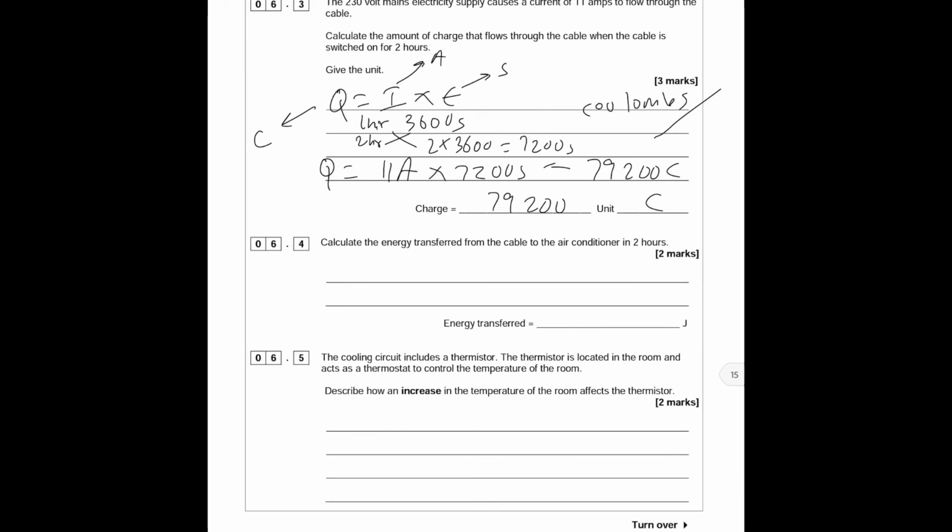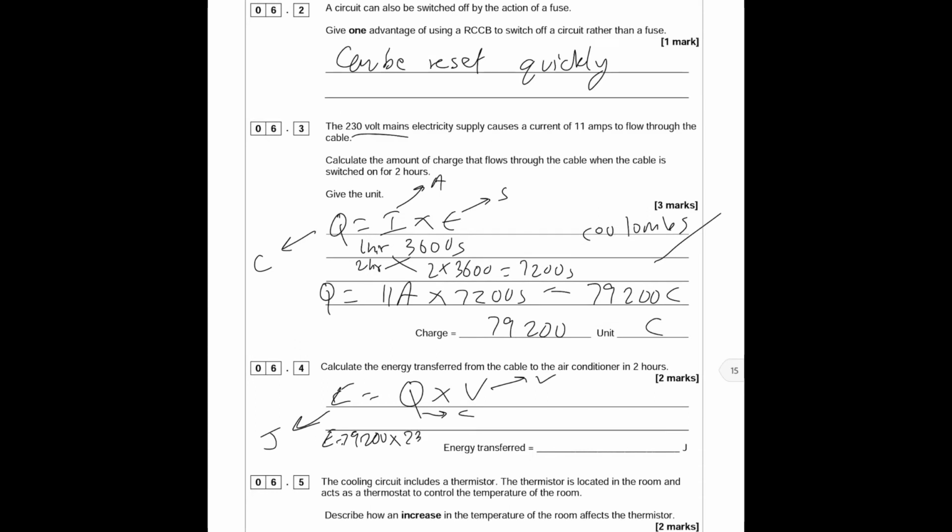Calculate the energy transfer from the cable to the air conditioner in 2 hours. So this is very important: the energy transferred is equal to the charge flow multiplied by the potential difference in volts. The energy transferred is in joules, charge flow is in coulombs. So the energy is equal to 79,200 times the voltage given to us as 230 volts.